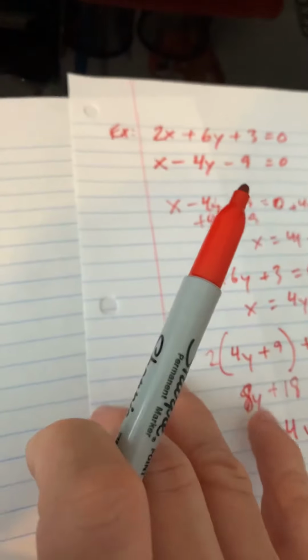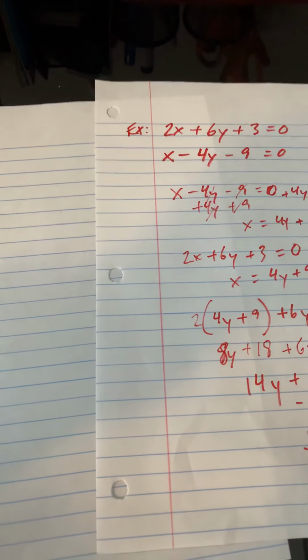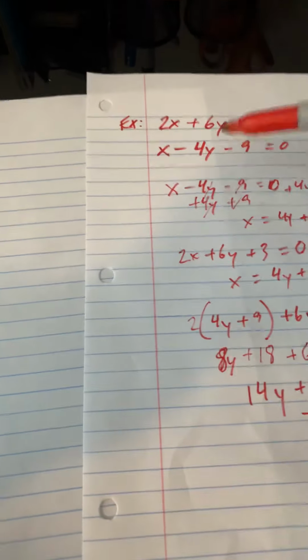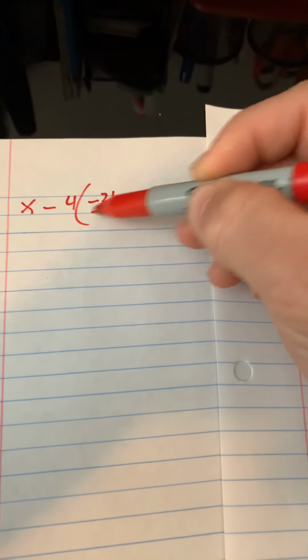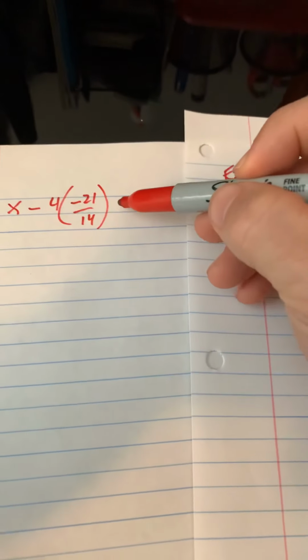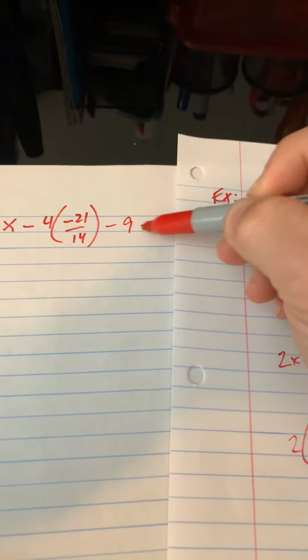All right, so now that we have a value for y, I can actually plug it in. Again, I can plug it into either one of these equations. Okay, so I'm going to use this bottom one here. So let's take x minus 4. Now instead of putting y, I'm going to put the value of y, which is negative 21 over 14, minus 9 equals 0.